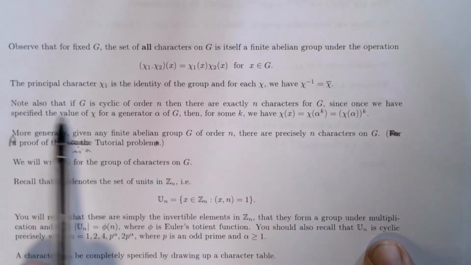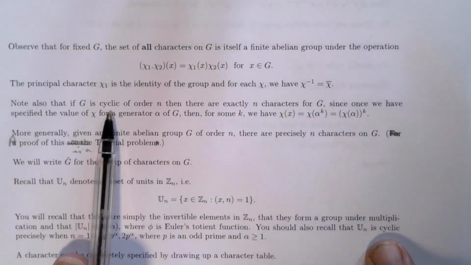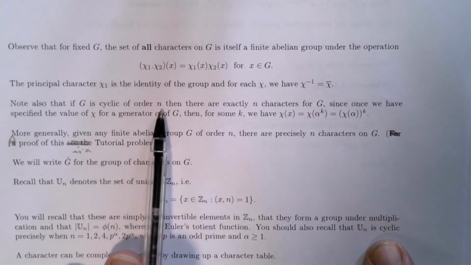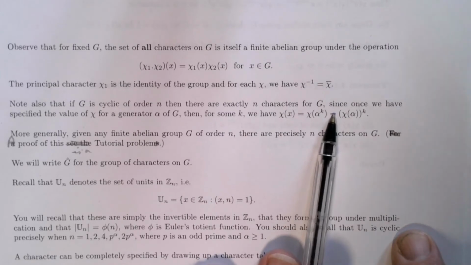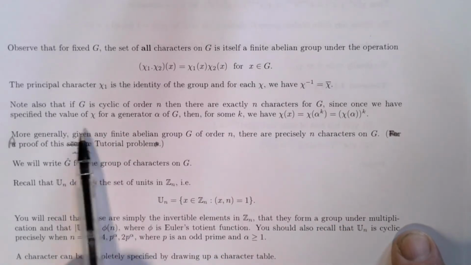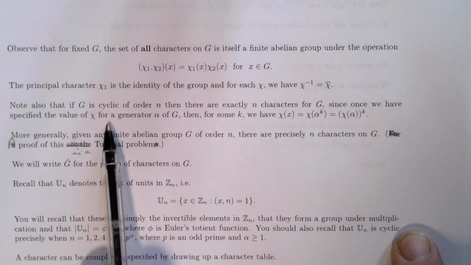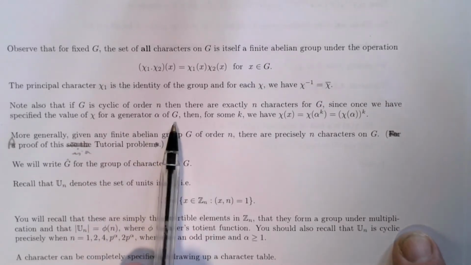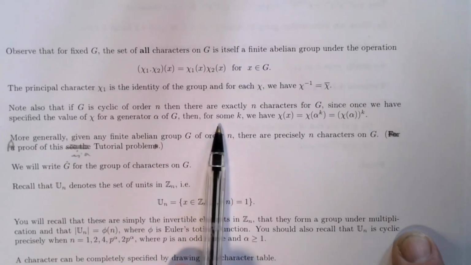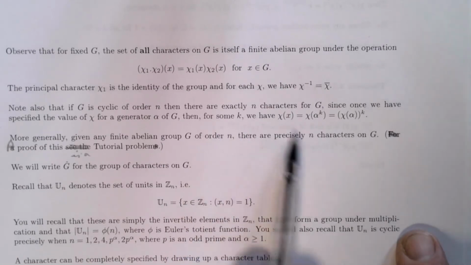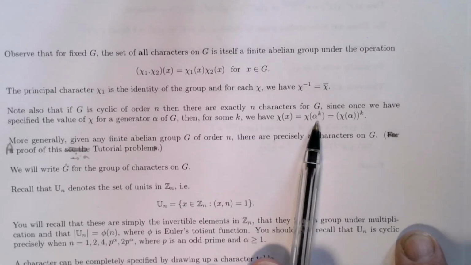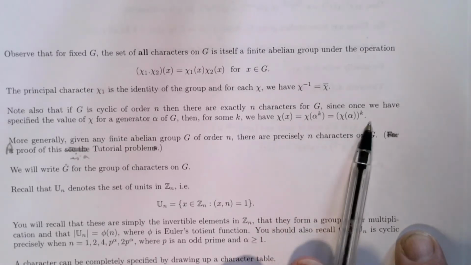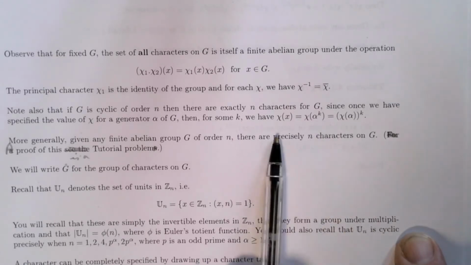Note also that if G is cyclic of order n, then there are exactly n characters for G, since once I've specified the value of chi for the generator alpha of G, because G is cyclic, then for some k we have chi of x. If x is in the group, it's got to be a power of the generator, and that's just chi of alpha to the k. So once I tell you what chi does to the generator, we know what it does to every element of the group.